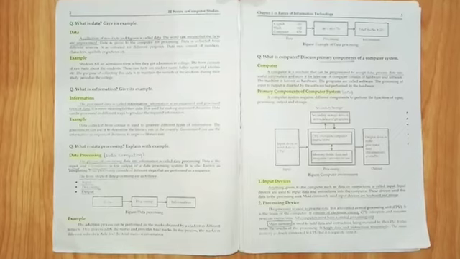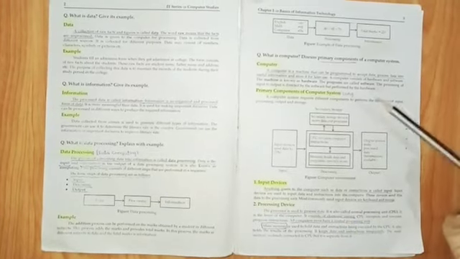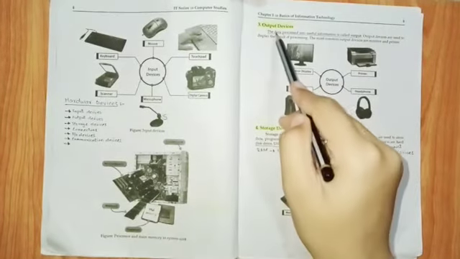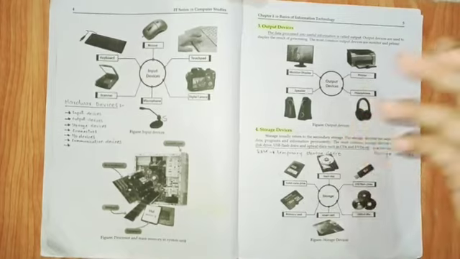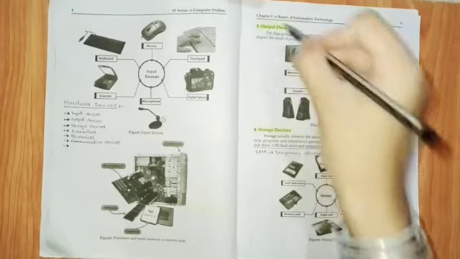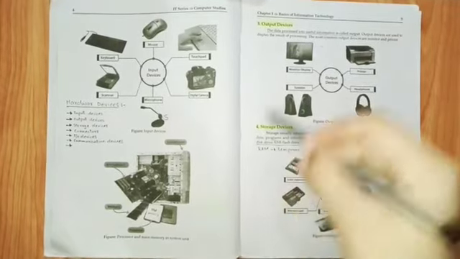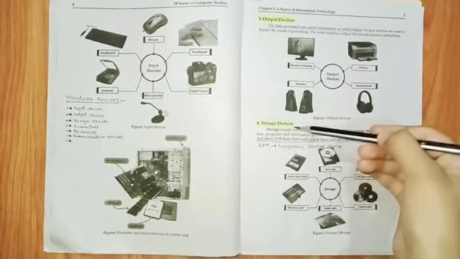So today we discussed the components of a computer system. Briefly, a computer is a machine divided into many components like input, processing, output and storage. Input is entering the data into the computer, processing is of the data that we are entering, and output devices give us the result, the information. Storage devices store the data in the computer.